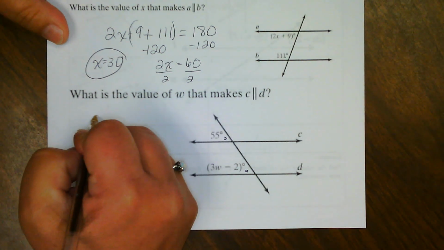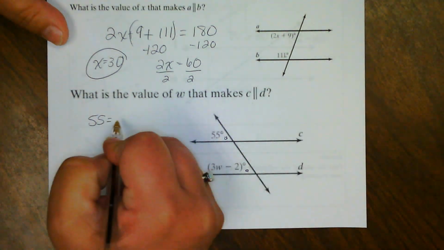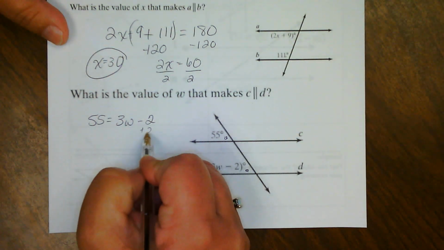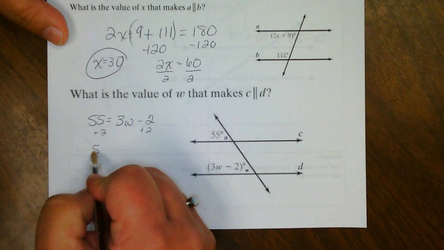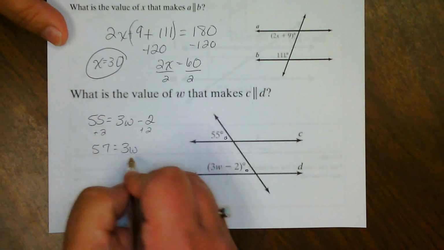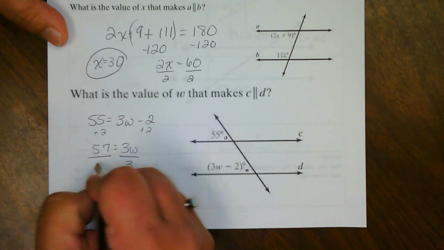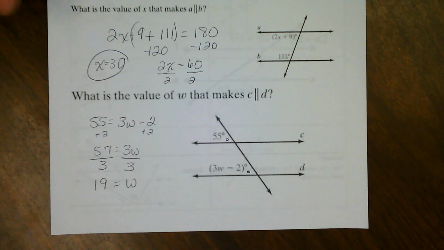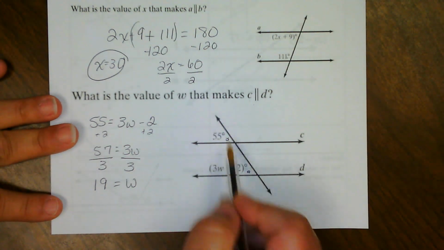So if I set them congruent, then I can solve for the W there, the variable, to make this true. That's all you're doing here. So if W equals 19, then these two guys should be congruent.